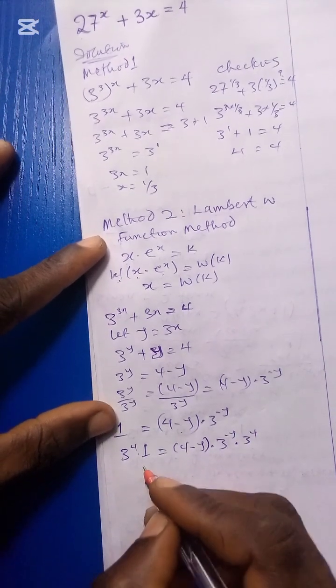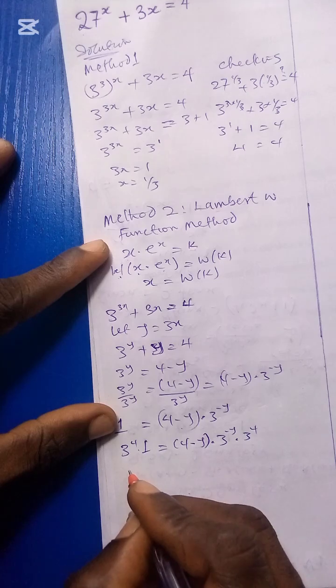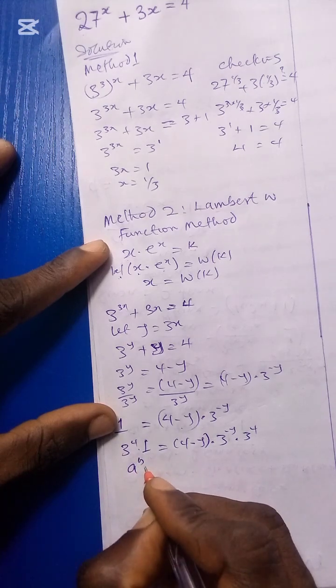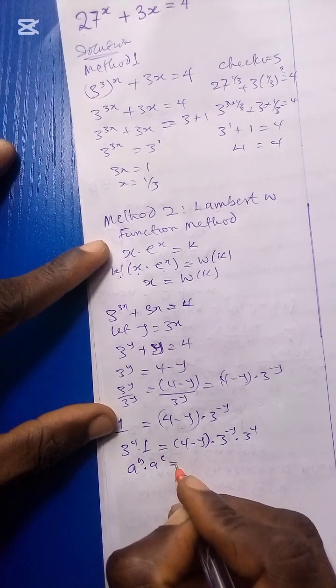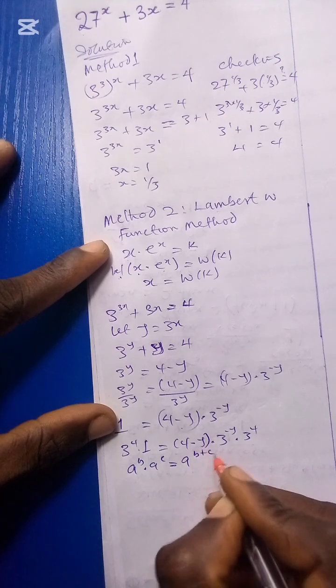Now if I apply the addition law of indices, which is a raised to the power b times a raised to the power c, I will have a raised to the power b plus c.